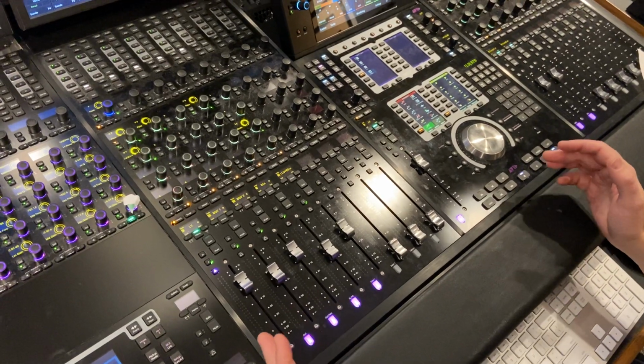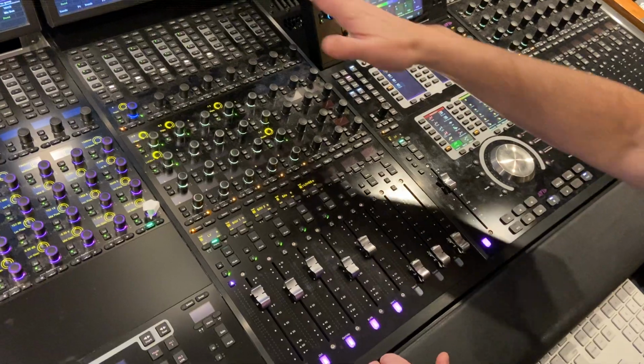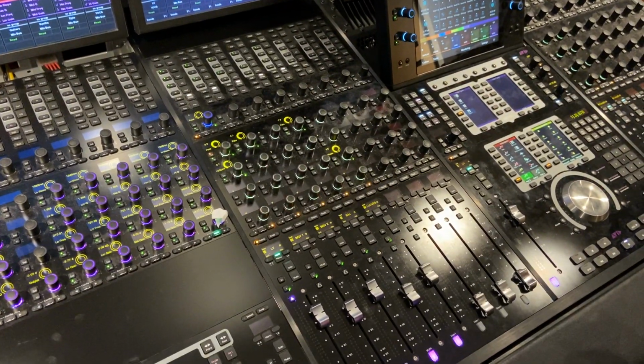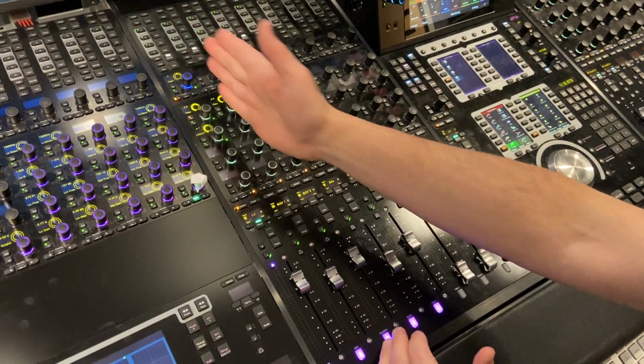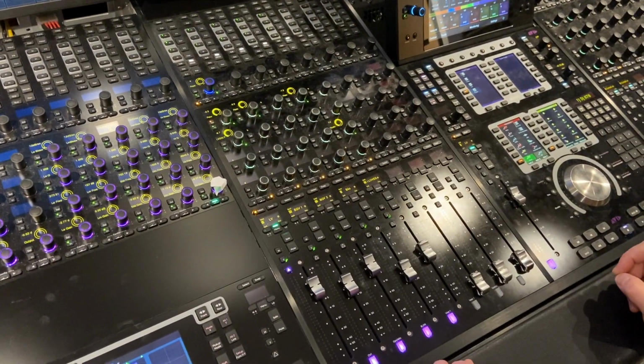Okay, in this part of the tour of the NASCOM S6, I'm going to demonstrate basic use of the process module and the knob module. And the way I've got it set up right now, it's kind of like a traditional console where each strip is associated with a particular fader.